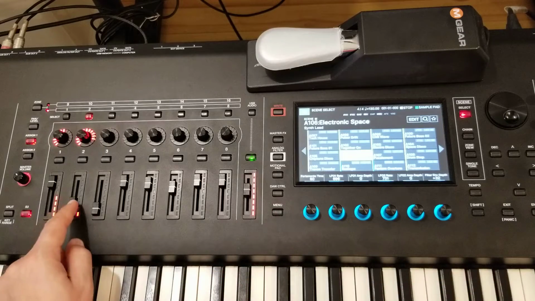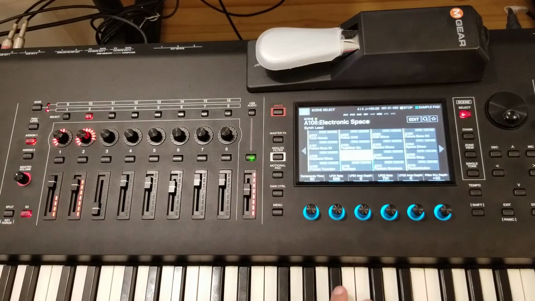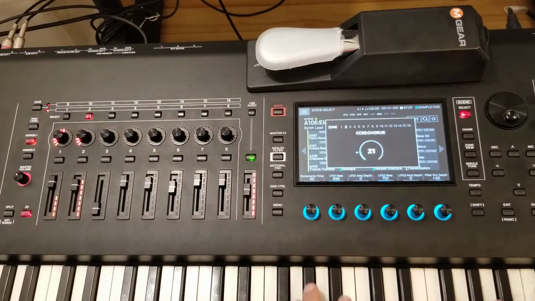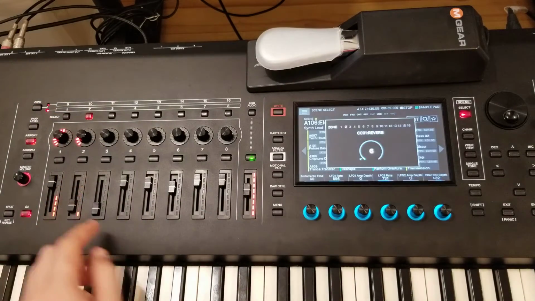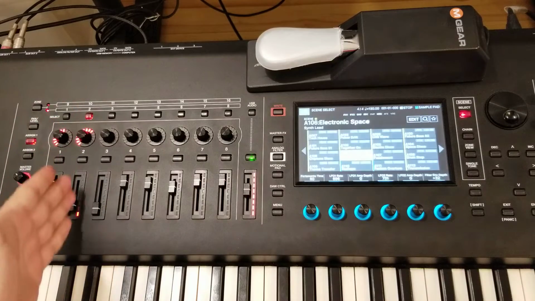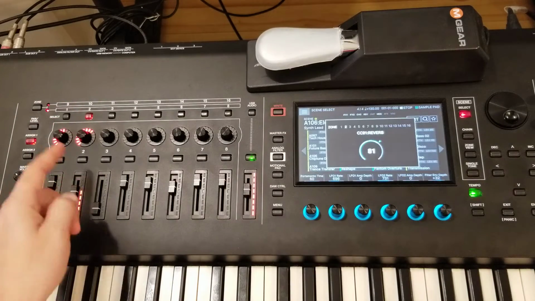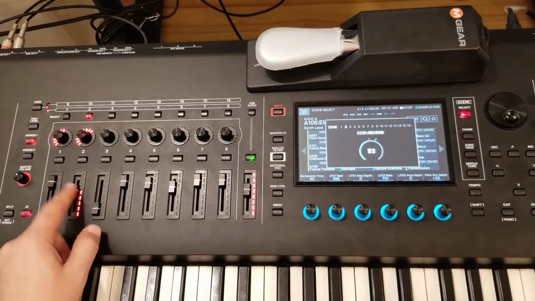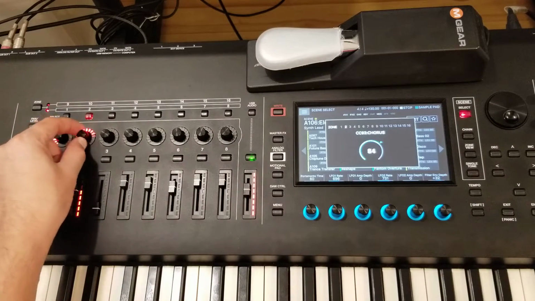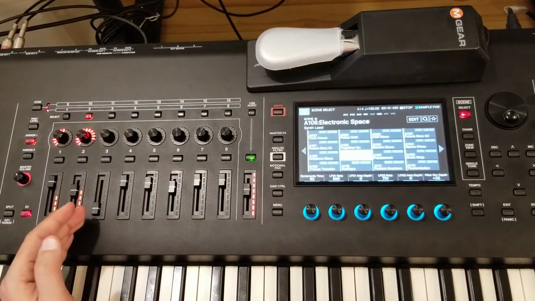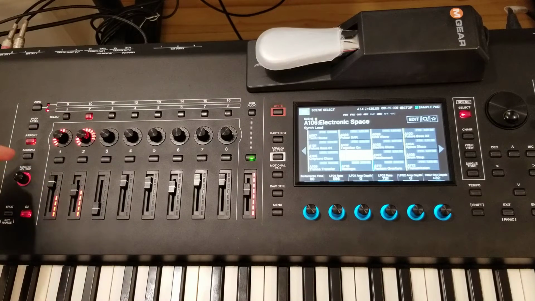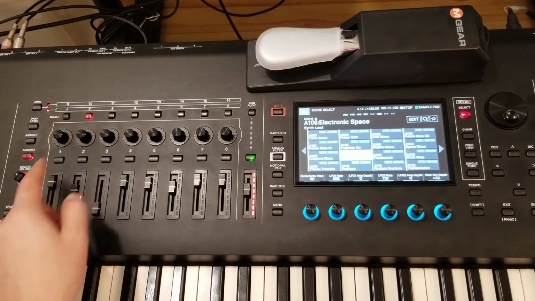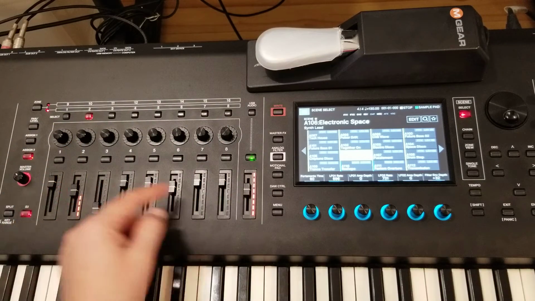And now I can increase the amount of reverb for it or decrease the amount of chorus. So it's so accessible, you can turn your reverb on and off, adjust the amount of it, or adjust the amount of chorus for your piano sound. Moreover, you can go to assign to and assign different functions to these knobs and faders, sliders.